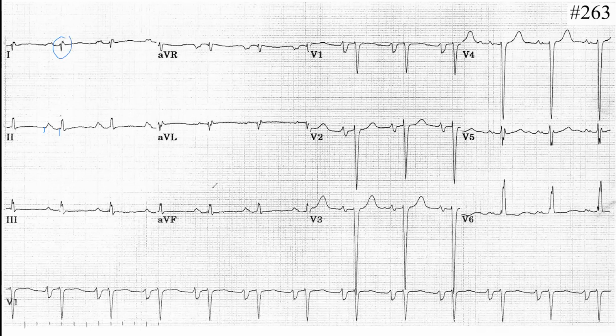Lead 1 is negative and AVF is positive. AVR is negative, so this is around 90 and 120. So it can be an extreme right deviation, but maybe only a right deviation. It's very difficult to see. Okay. Next one.